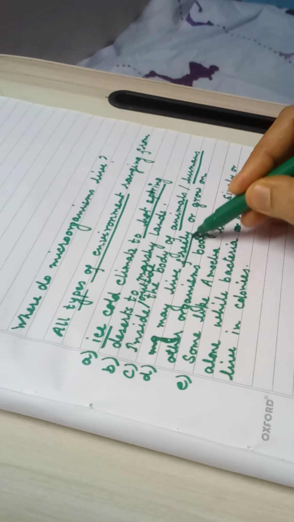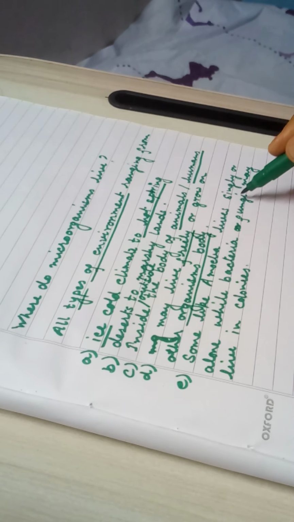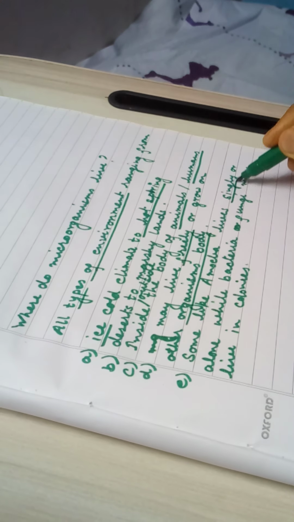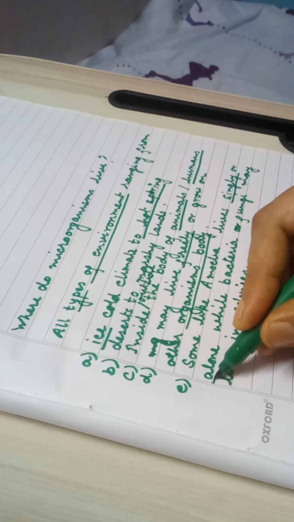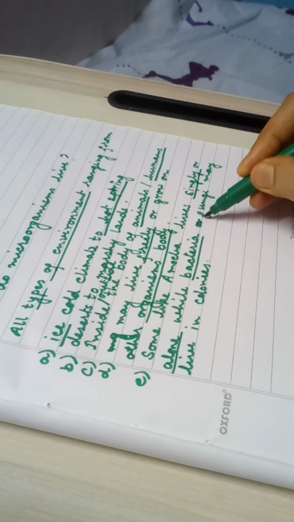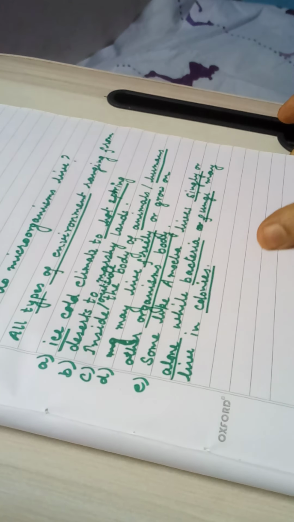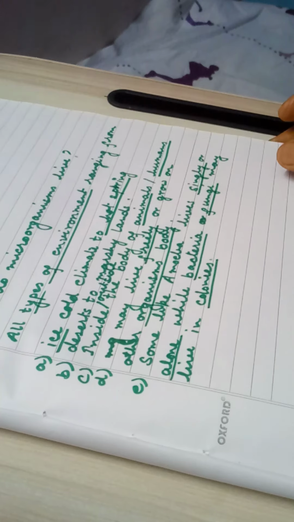They may live freely or they may grow on other organisms' bodies. Some, like amoeba, live singly, that is they are living alone, right? While some of them, like some bacteria or fungi, may live in colonies. So we have read about different types of microorganisms.